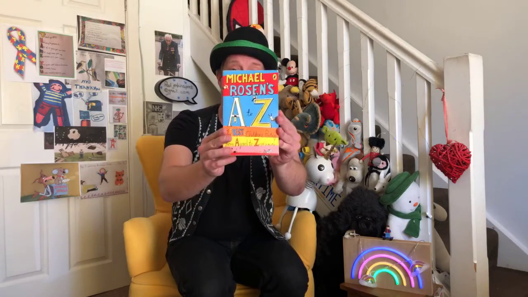You can find it in Michael Rosen's A to Z of Poetry, or if you go to Francesca's website, look her up on Google. She has got some brilliant poems from children, and I worked with her when we were working with the National Literacy Trust, and she's done loads of great work with them as well.